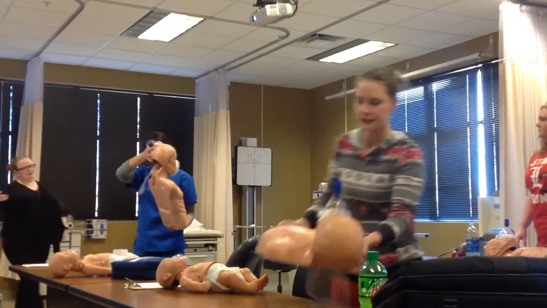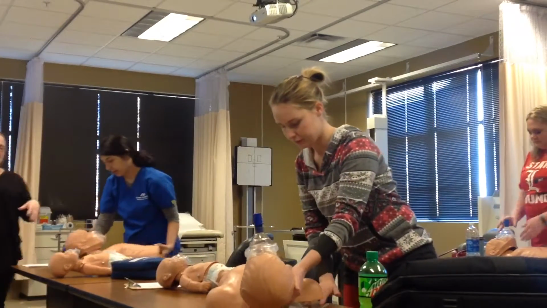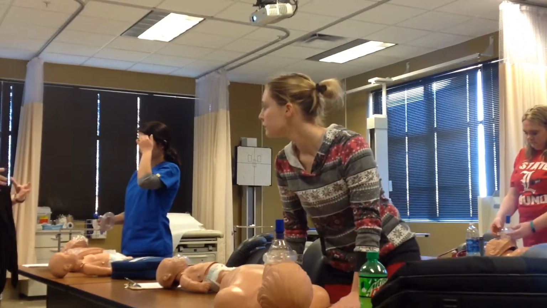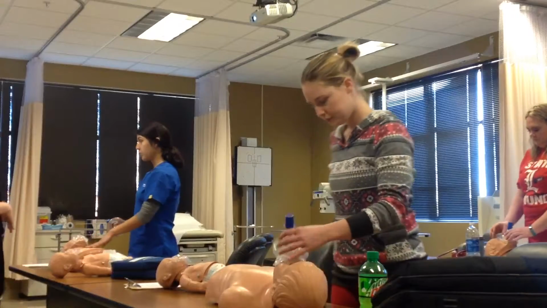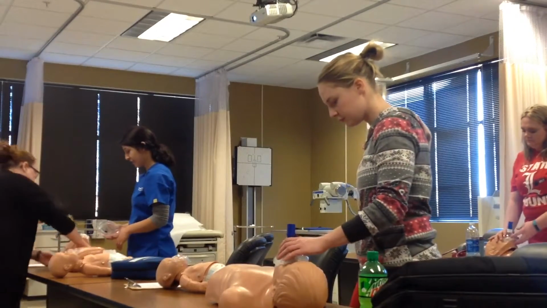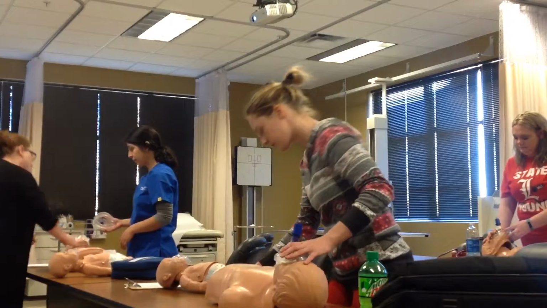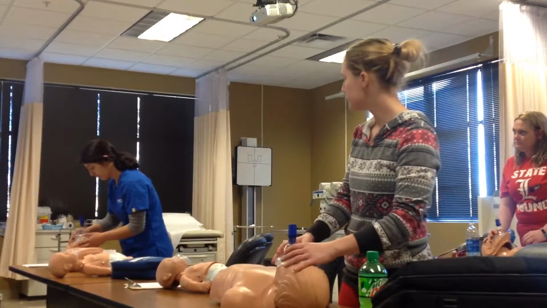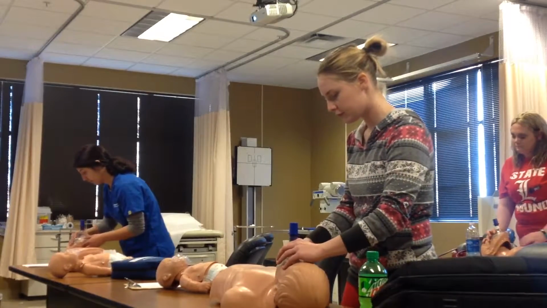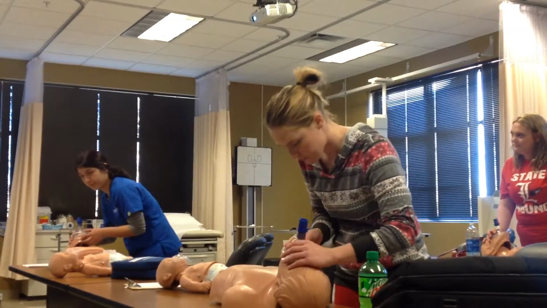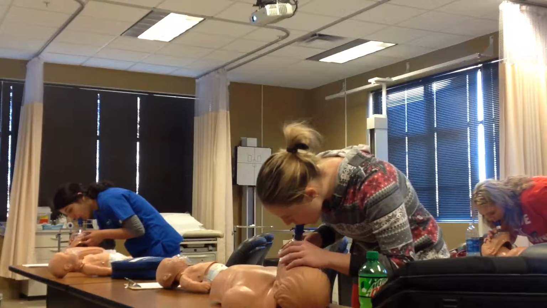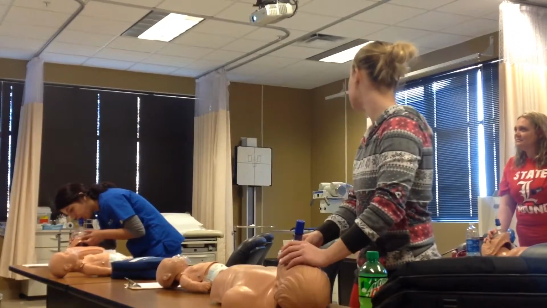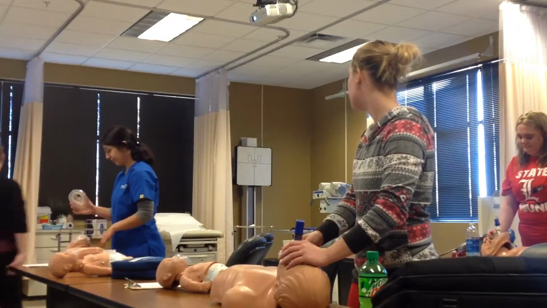So the one thing, because these are dummies, there's a couple of the masks that don't quite seal as much, so you seem to have to give a little bit bigger breath just to watch your chest rise. So then you would do that and then try one breath before we start, just because sometimes the airway isn't straight, because of how we put the lungs in. Did anyone's rise? Yours did? Okay. So we'll start.